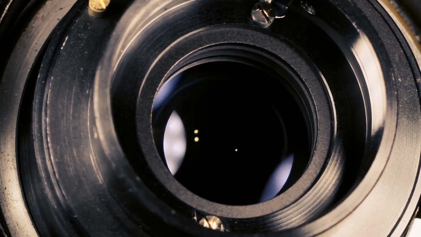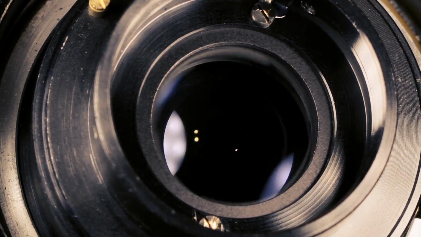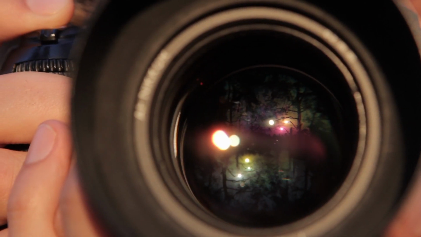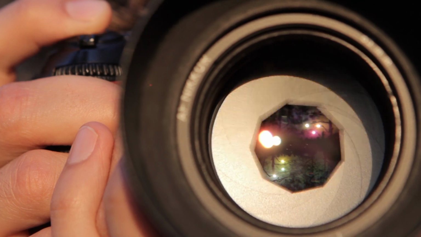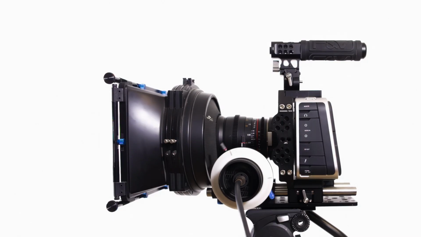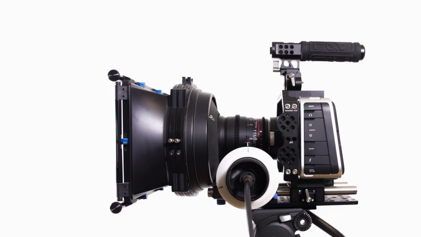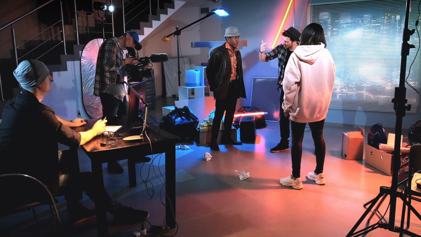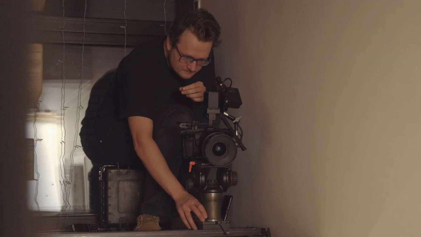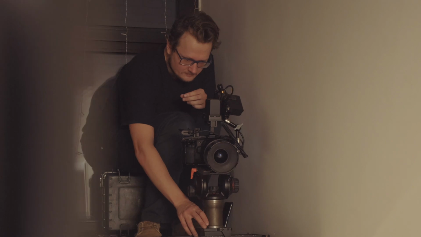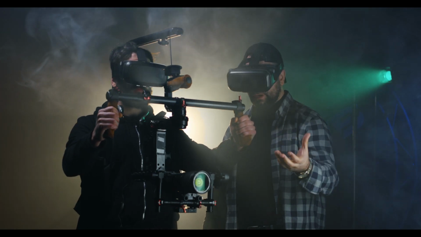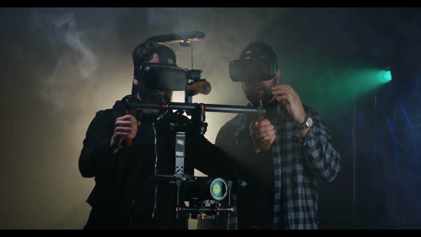Aperture. One of the key elements of video making is aperture. Aperture refers to the size of the hole in the lens that allows light to enter the camera. By controlling the aperture, you can control the amount of light that enters the camera, which in turn affects the exposure and the depth of field of the shot. The aperture of your lens is important, as it can impact the amount of light entering the camera and the depth of field in your shots.